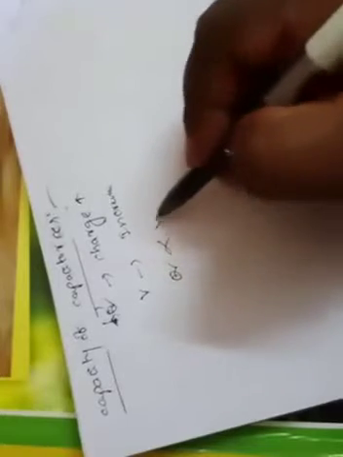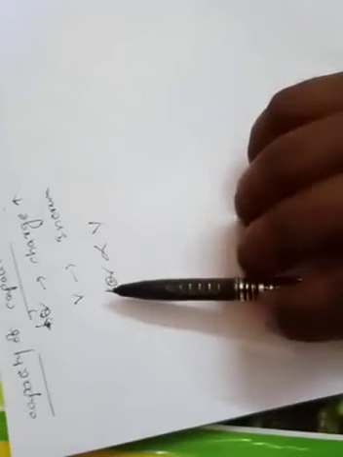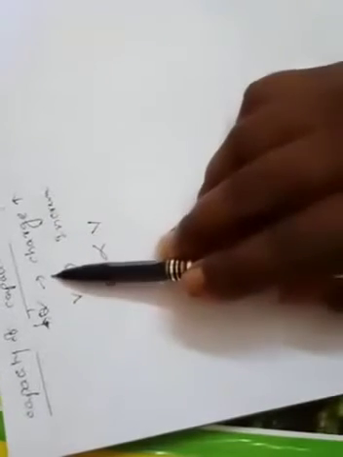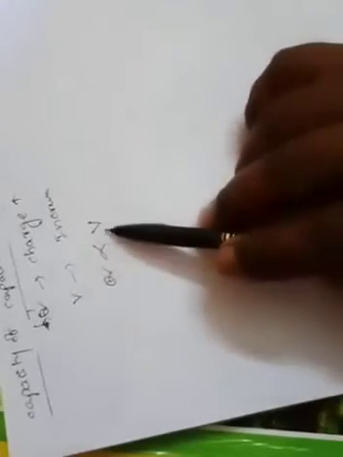If the charge is increased, then the potential will also increase. So what is the relation between V and Q? Here the charge on the capacitor is directly proportional to the potential difference between the plates of the capacitor. Once more: at any instant the charge Q on the capacitor is directly proportional to the potential difference V between the two plates of the capacitor.